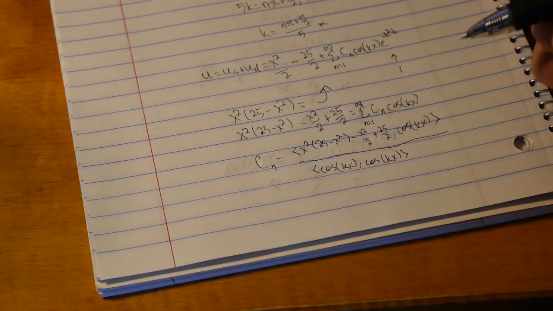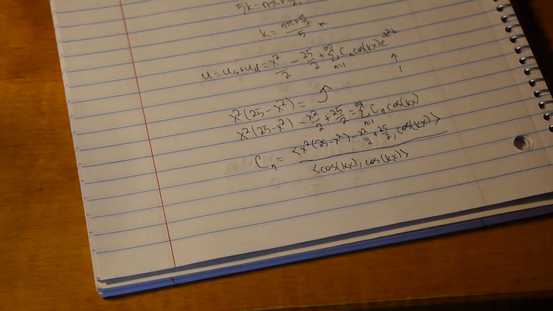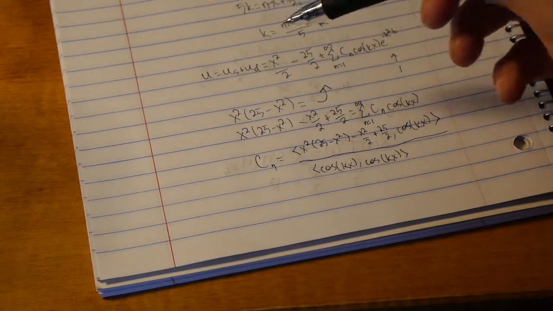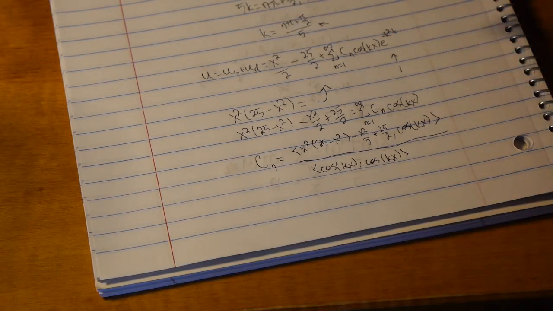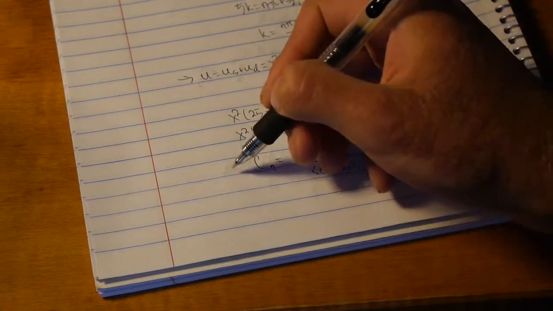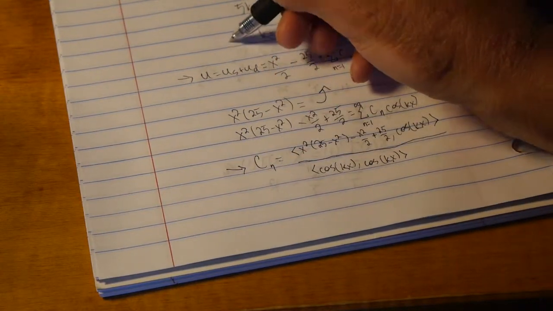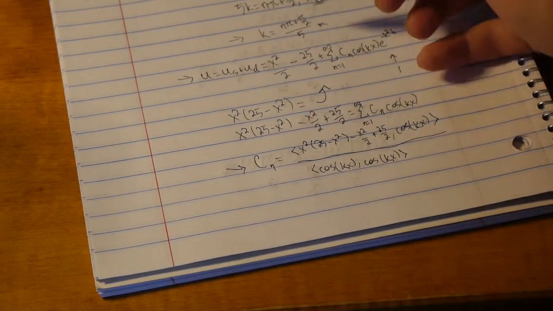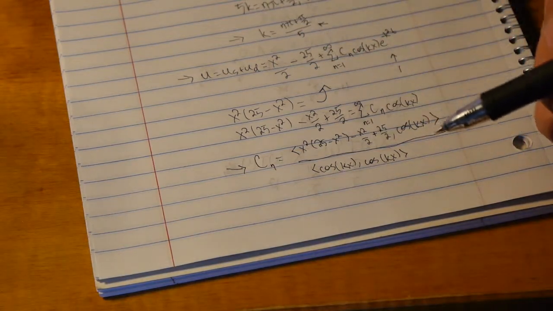Great. And there you have it. That's the final solution to u, solving the diffusion equation, finding the values of the coefficients by using the boundary conditions and the initial conditions. We found u right here, we found C here, and we found k right here. And then you just put them all together, and there you have it.